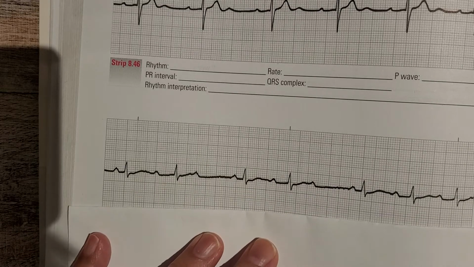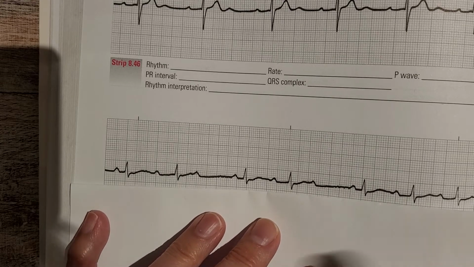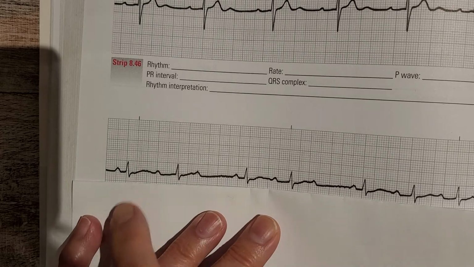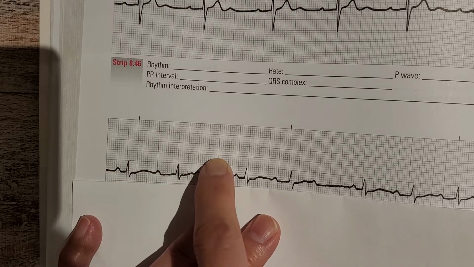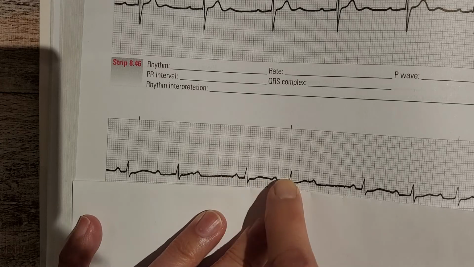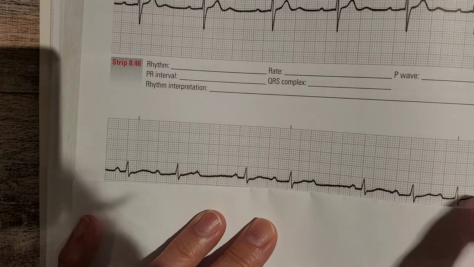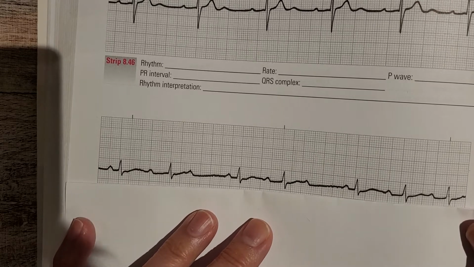If we look at the example again, the next step is to analyze P waves. We do have some nice positive round P waves here. We also notice a P wave and a QRS complex, a P wave and a QRS complex, and then a P wave missing something, and so on. Because I have some P waves without complexes, you have to automatically be thinking about blocks. Okay, so I'm thinking blocks.